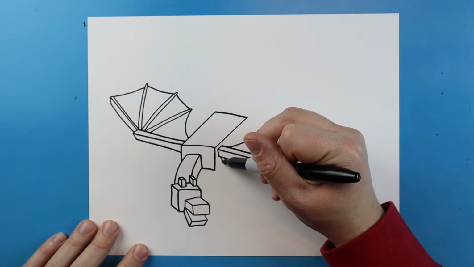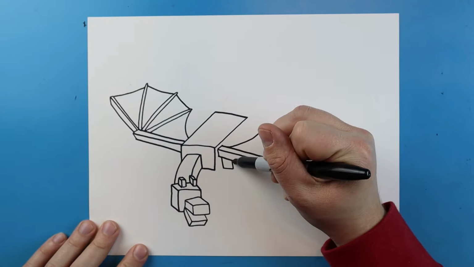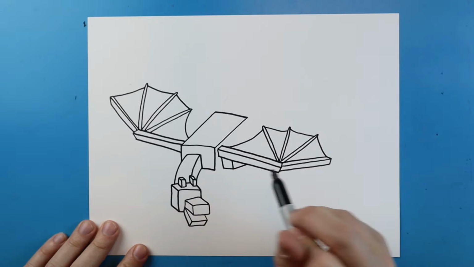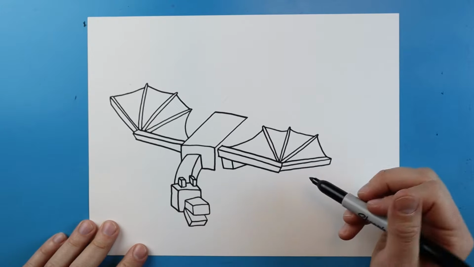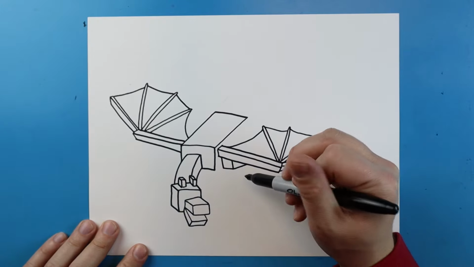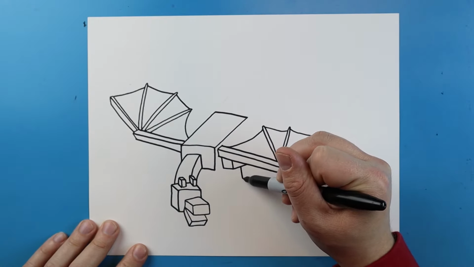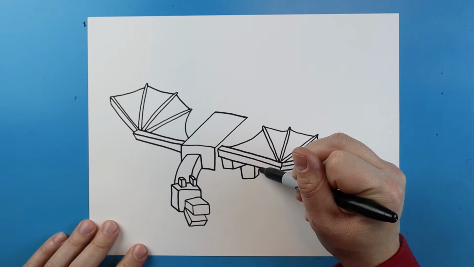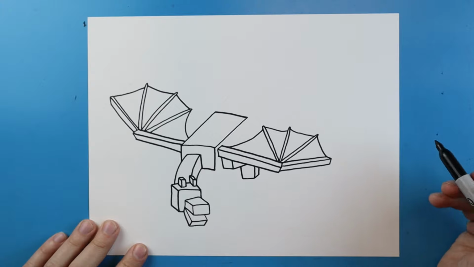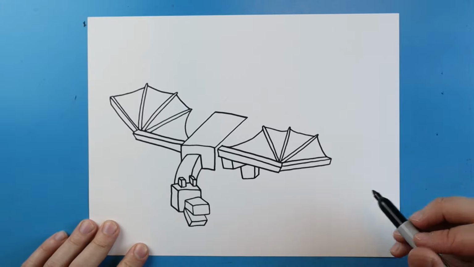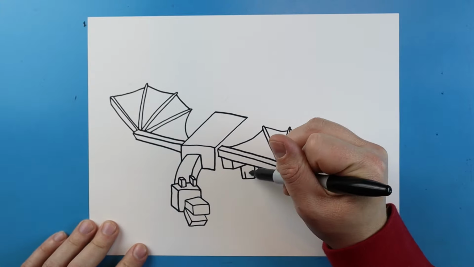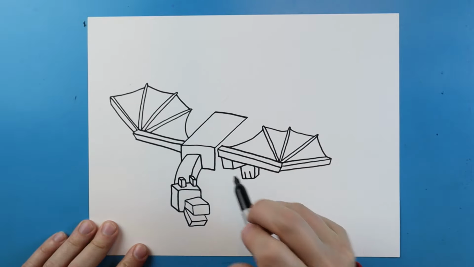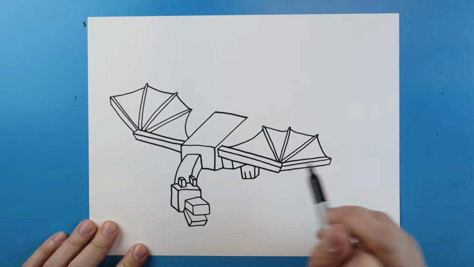Now, starting under here, we're going to draw a little line that goes down, over, and up. And a small little line that curves back, or goes straight back, I should say. Next, we'll make a line that goes down, over, and up like a rectangle, and one that goes over and up. And that'll be the foot. Next, just add two little lines on there for the foot. And a little diagonal line that goes back here.